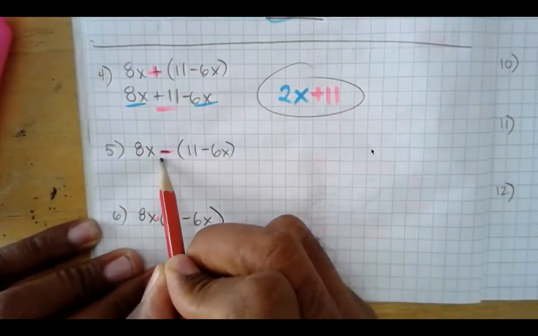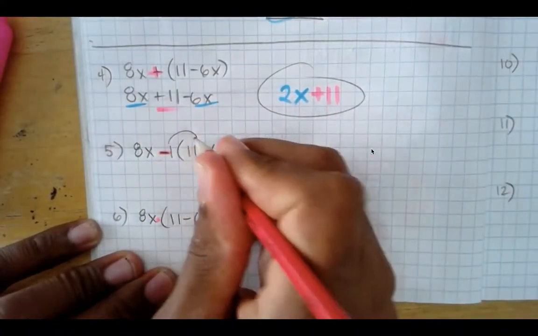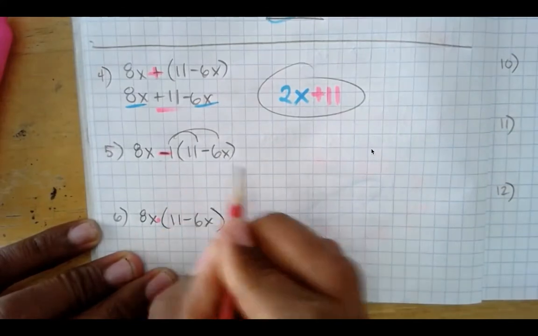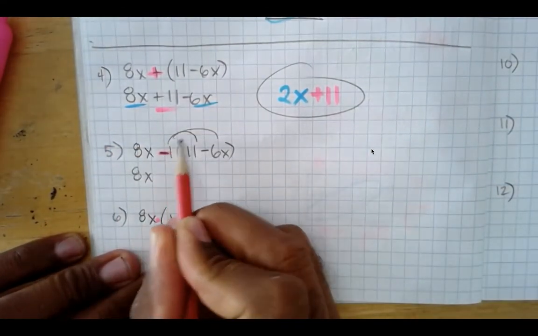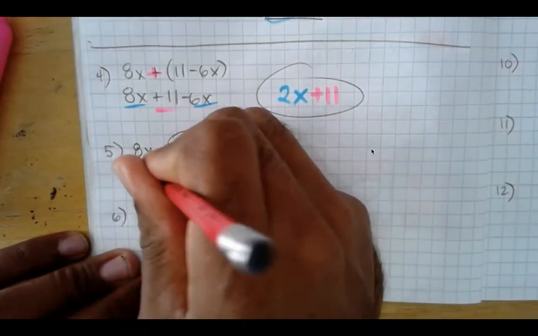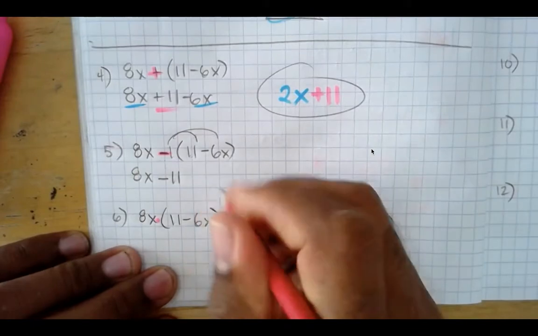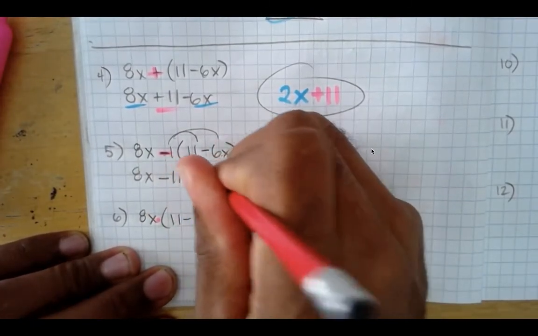All right, so now this one, remember, if you have a negative in front of parentheses, that means I have to distribute that negative to each number. This doesn't change because it only changes everything after the negative. Negative 1 times 11, that's going to be minus 11. Then negative 1 times negative 6, that will be a positive 6x.